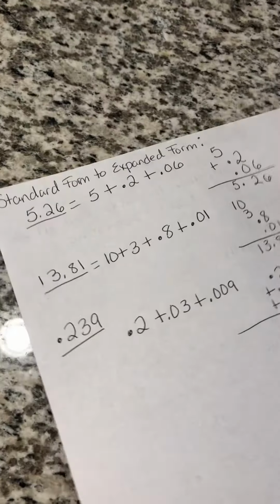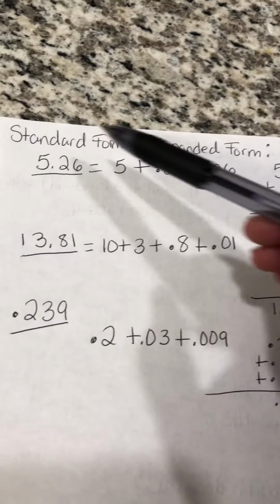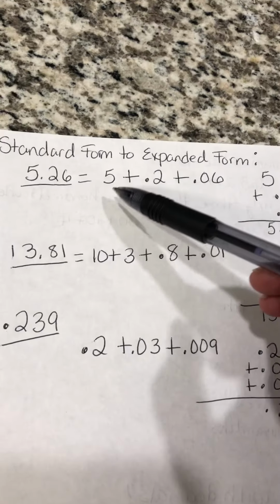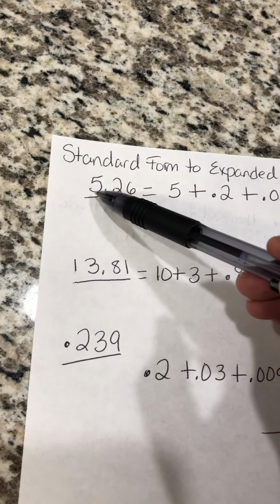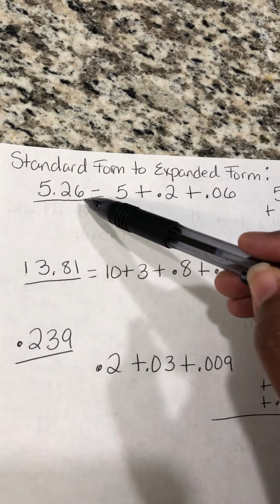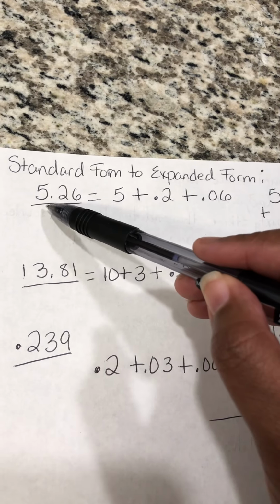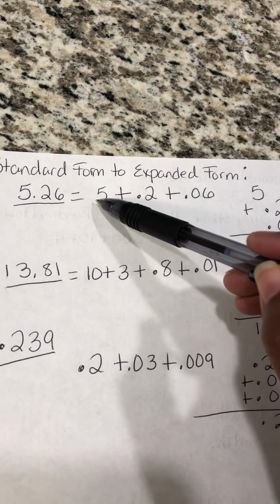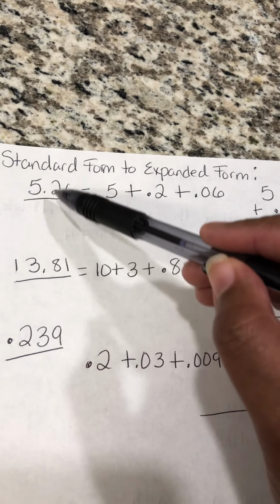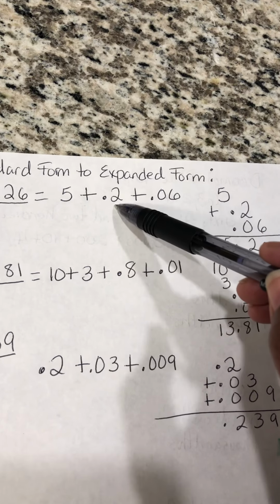Flipping over. Okay, here we're moving into expanded form. So we're starting off with standard form of the number to expanded form, okay? Read the decimals with me. 5 and 26 hundredths, okay? Expanded form, we're breaking apart each number based on its value and its place. So our 5 is in its ones place, so it has a value of 5. So we're just writing 5 here. Plus 2/10. This is 2/10. The first number to the right of the decimal. So I wrote the decimal and I wrote 2.